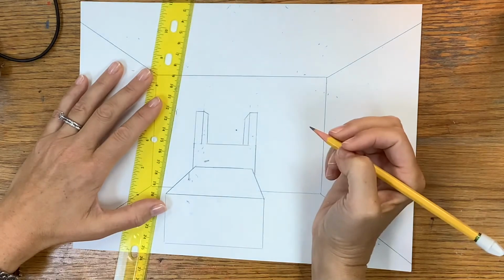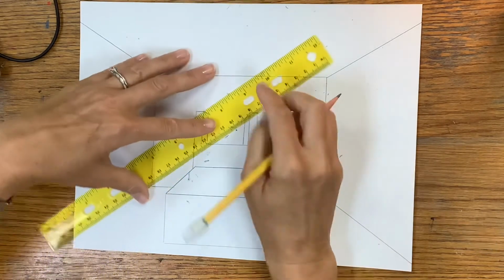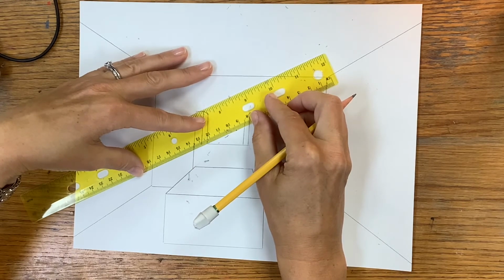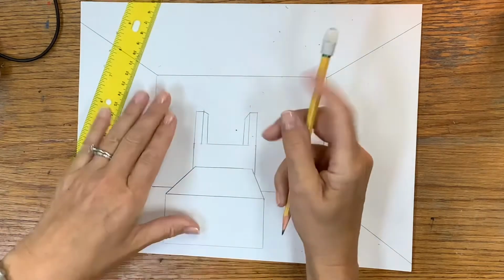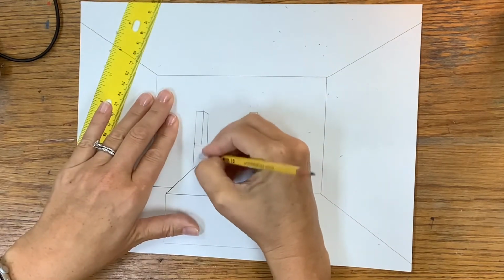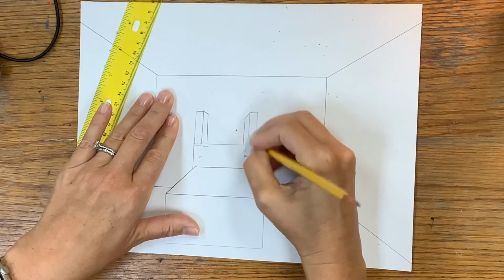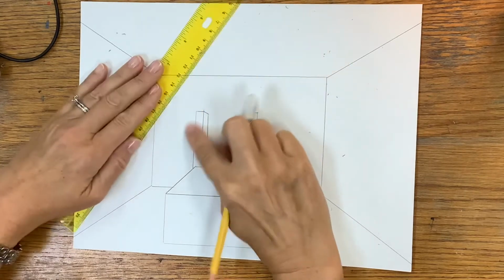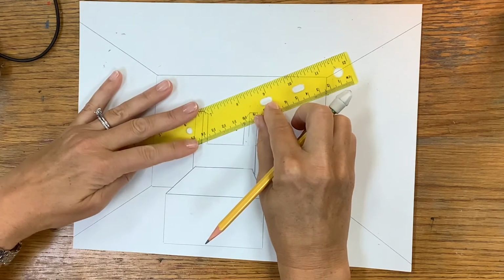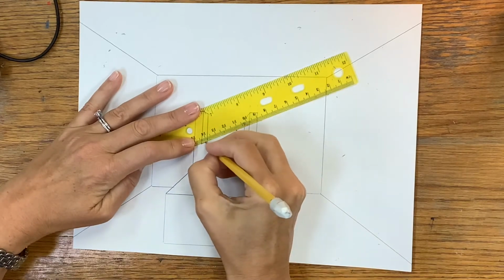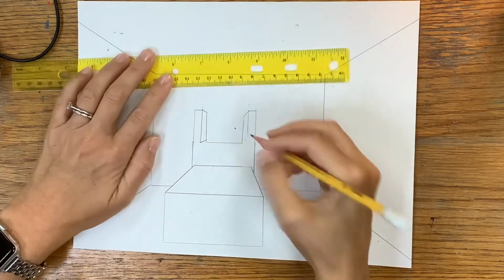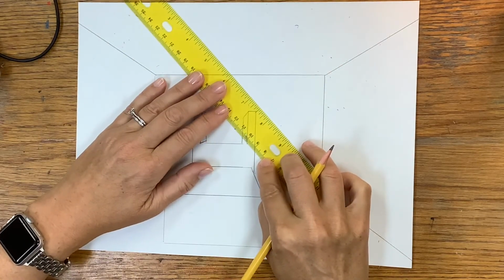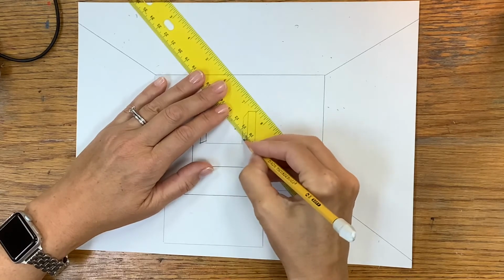And actually, I can line up the bottom edge of this part with the vanishing point right here, and the bottom edge of this part with the vanishing point right here.